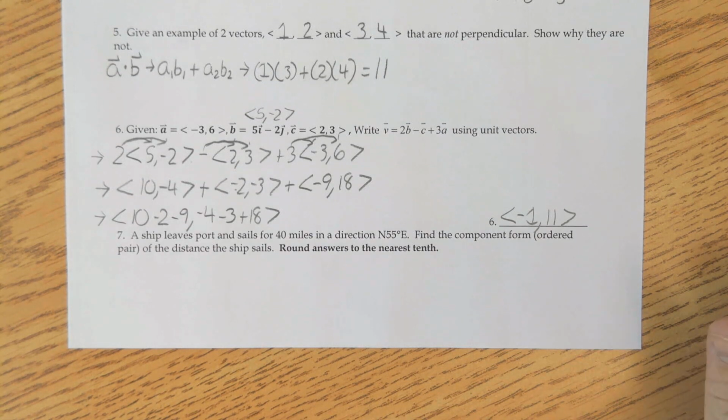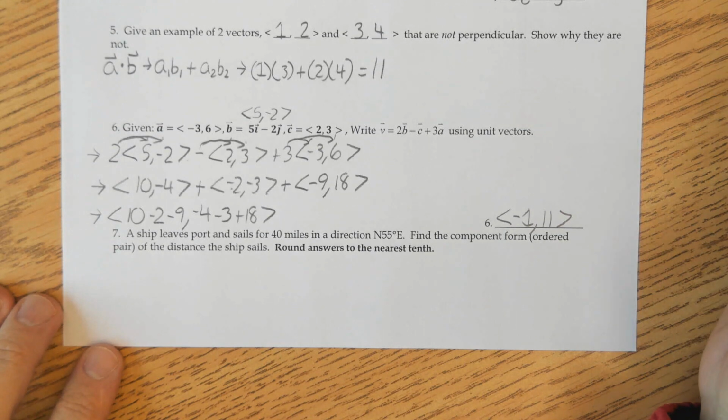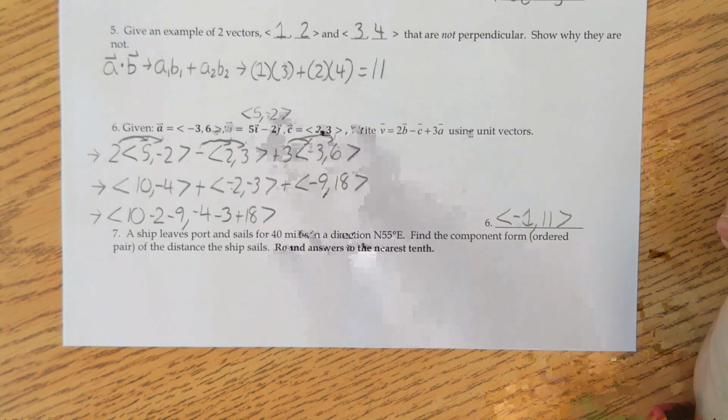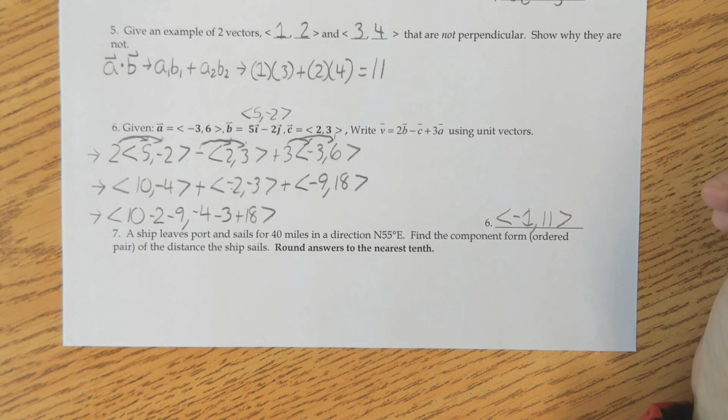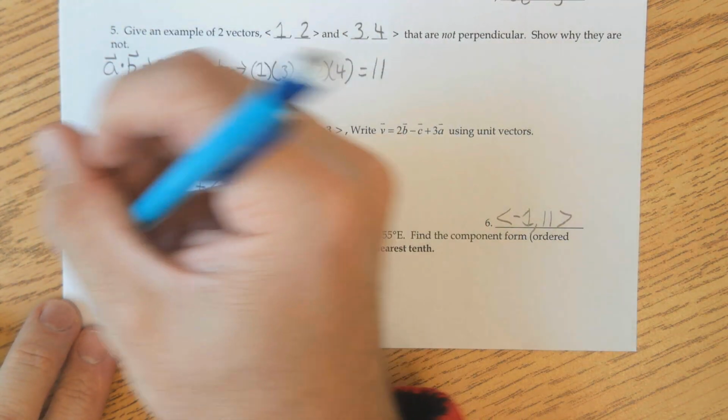Okay? Ship leaves port, sail for 40 miles in a direction of north 55 degrees east. Find the component form, ordered pair, the distance the ship sails. Again, so I would love to just go ahead and use our formula with 40 miles being our magnitude and the direction being 55 degrees, but it is not that, okay?